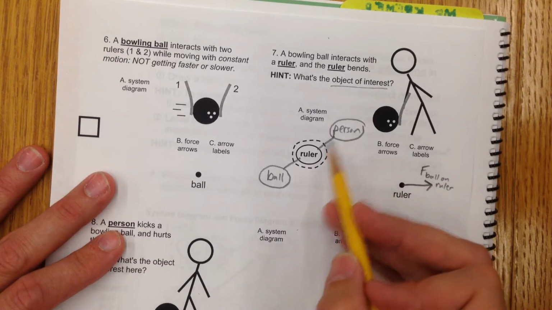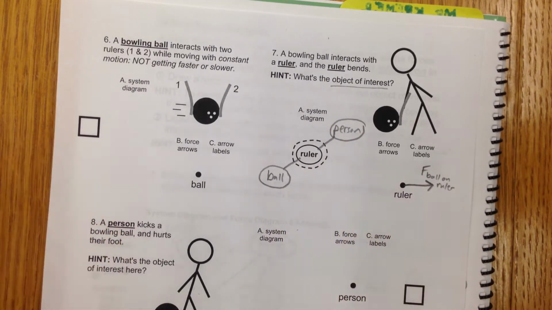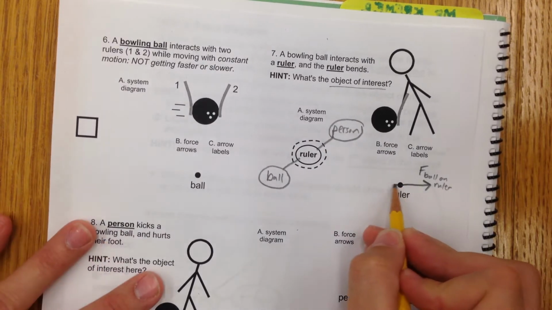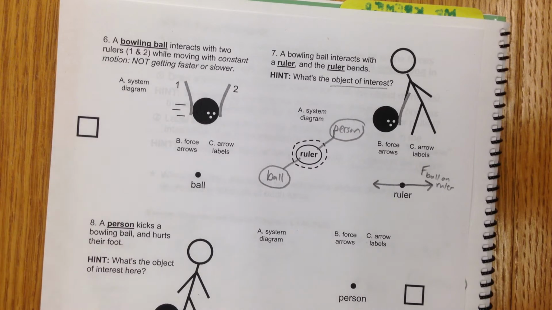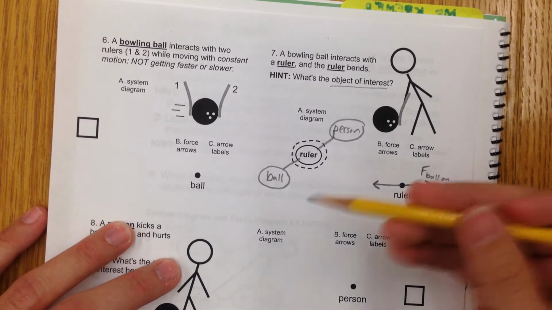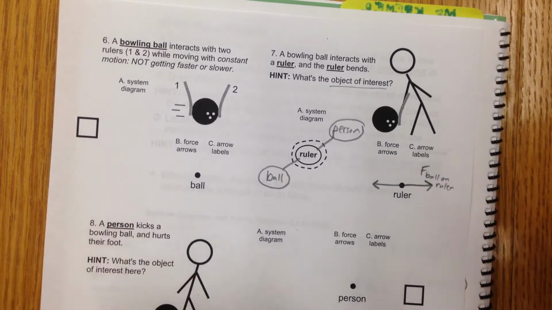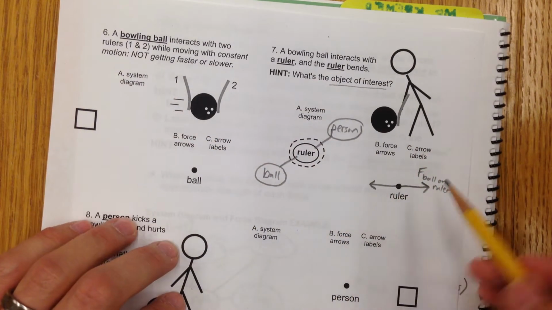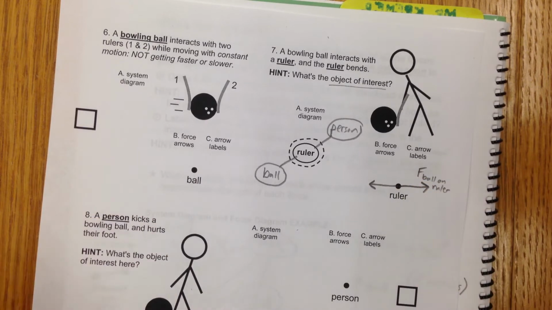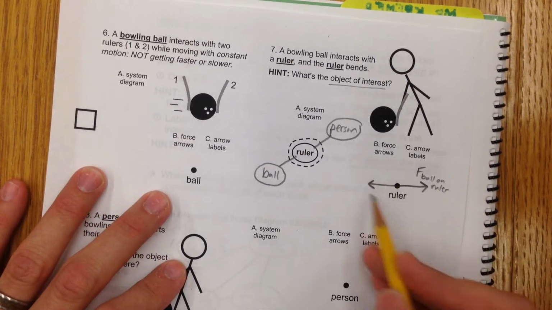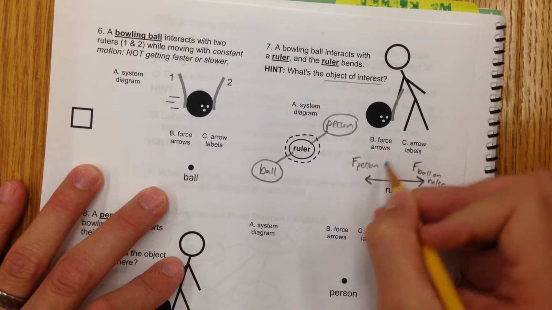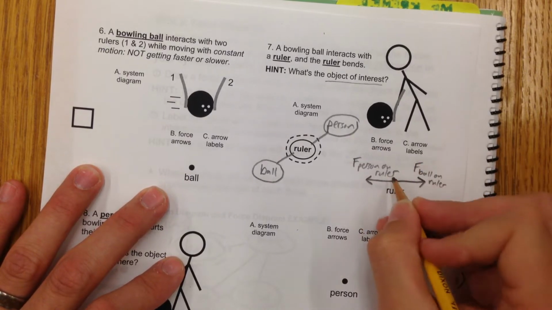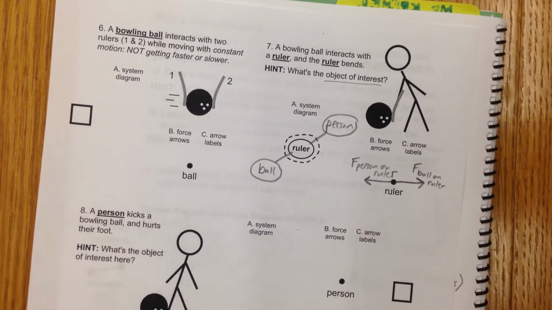I also know that the person is pushing on the ruler, and the direction isn't totally obvious here. I'm going to say that the person is pushing this way, but that might not be exactly right. I know that the person isn't pulling the ruler that way, but they may be pushing a little bit down or they may be pulling it up. I don't know exactly. The important thing is I have a second arrow here, and I call this arrow F person on ruler. If the direction of this arrow wasn't exactly the same as I have here, that's all right.